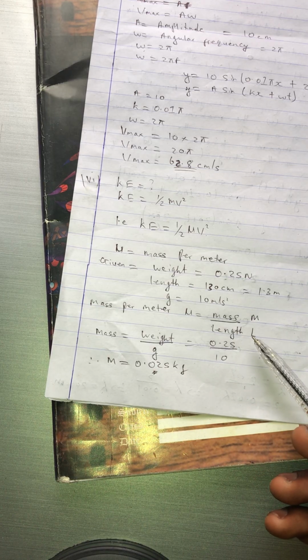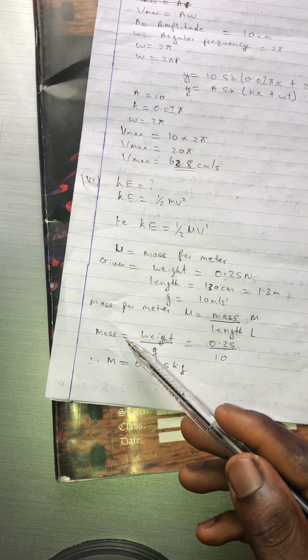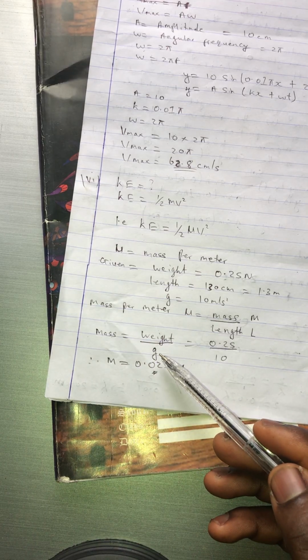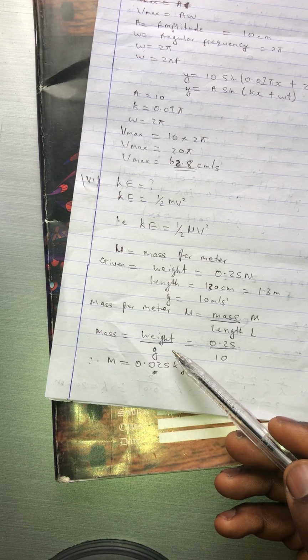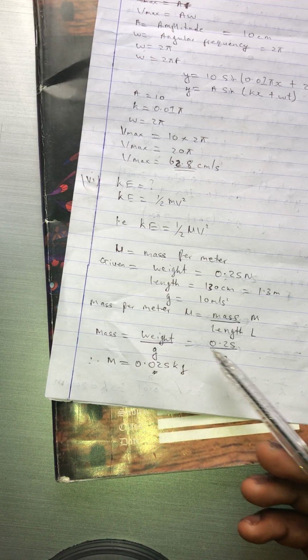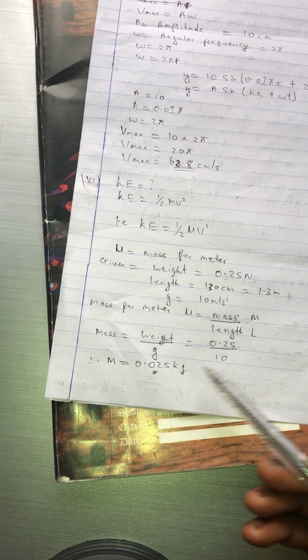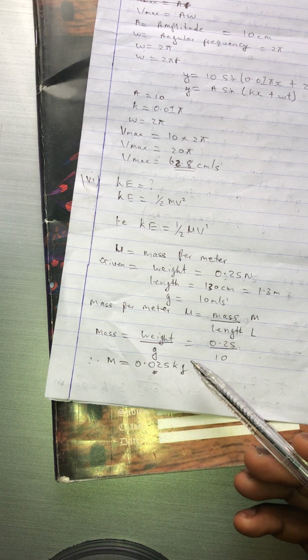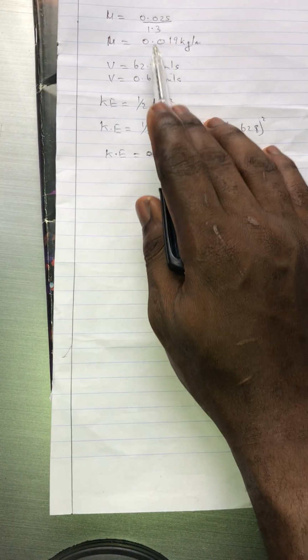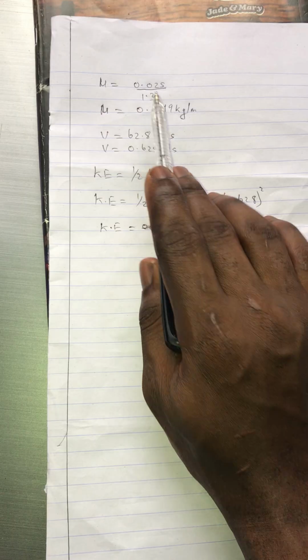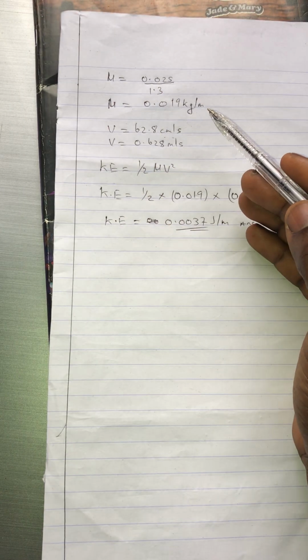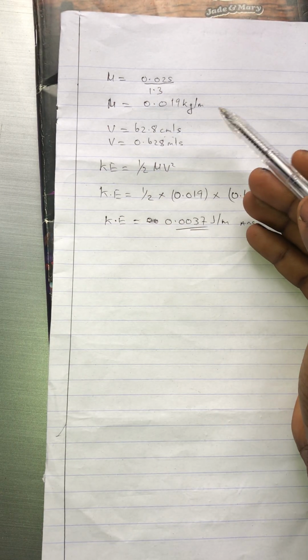We don't know the mass yet, so we have to find our mass first. Our mass is weight divided by g, which is due to gravity, and that equals 0.25 divided by 10. That means our mass is 0.025 kg. Now you put in our parameters there. This is our mass and this is our length. Divide your mass by your length, you get your mass per meter.